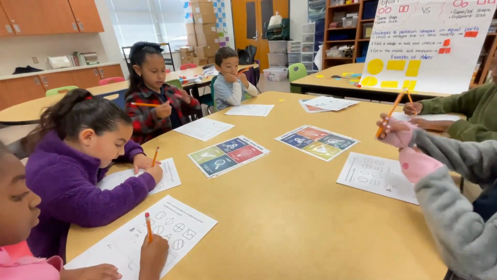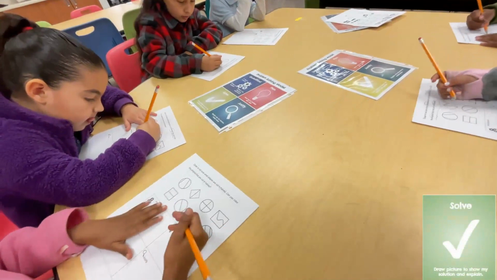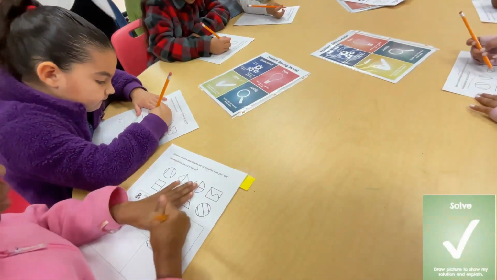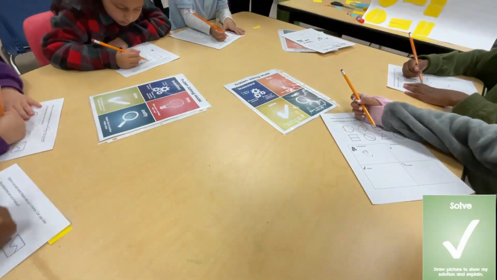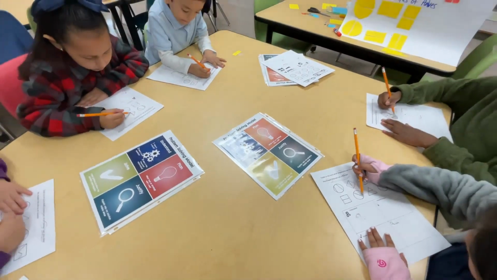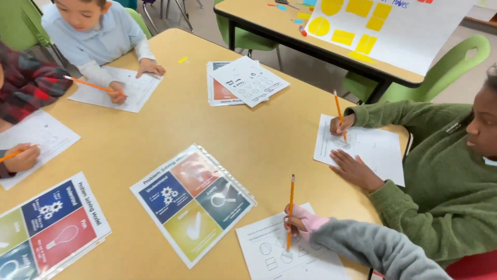Ready, set, go. You can ask your friend to help you out if you're not sure. Your shoulder partner. Go ahead and color. And make sure you use your strategies. You're looking for the ones that have 2 parts.